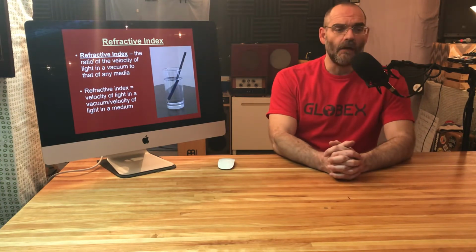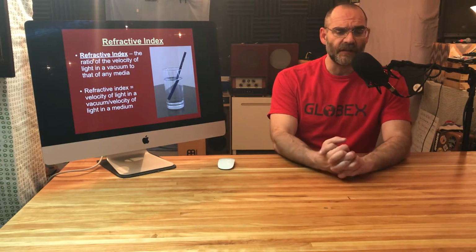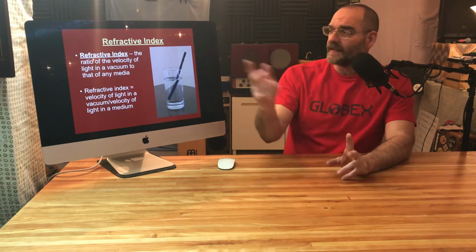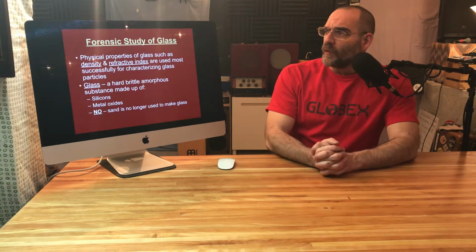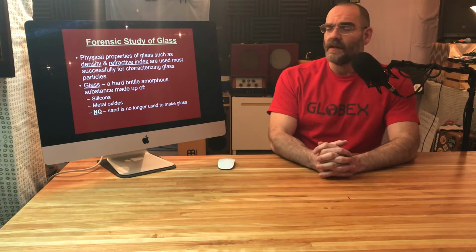Refractive index: all light travels differently through different types of media, like as you can see here, the difference between how light travels through water and air. That's another great way to determine properties of glass. So the two big ones that were just mentioned were density and refractive index, and how we measure glass.